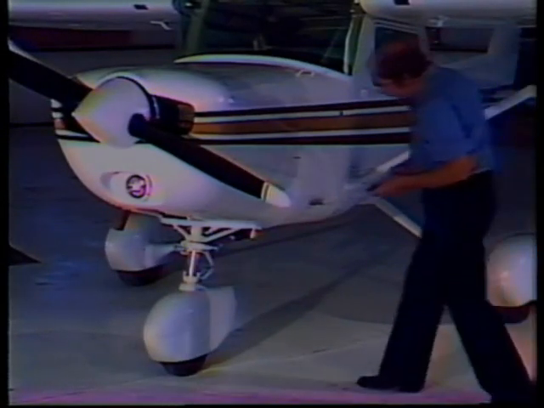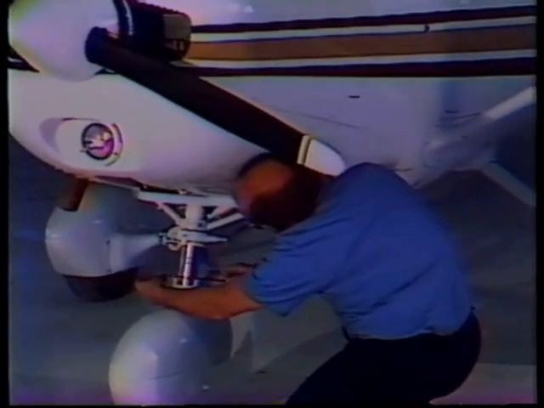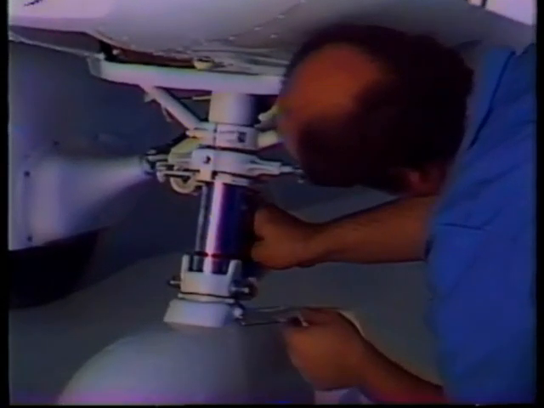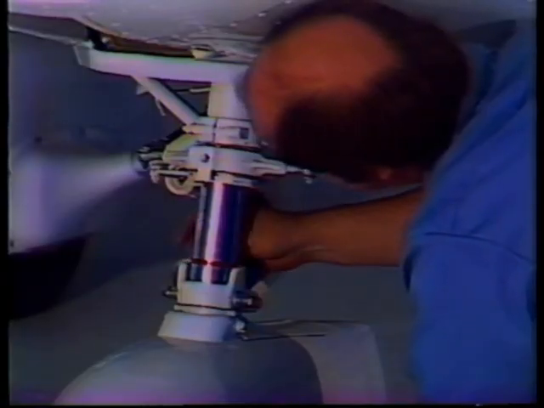Red indicator tape is sometimes installed at the base of the strut piston. On a routine inspection of the landing gear, any bottoming of the strut will be revealed by distortion of the tape.